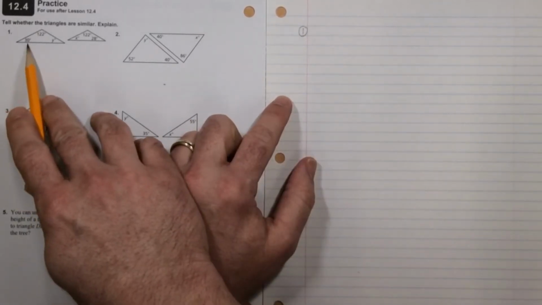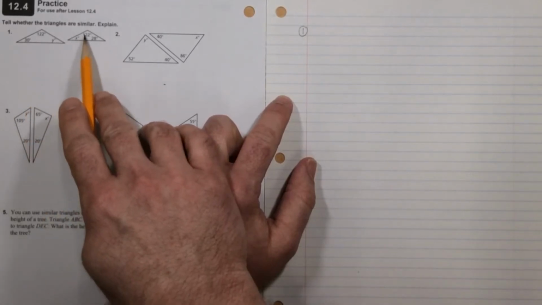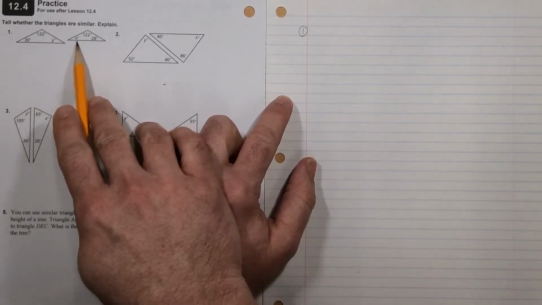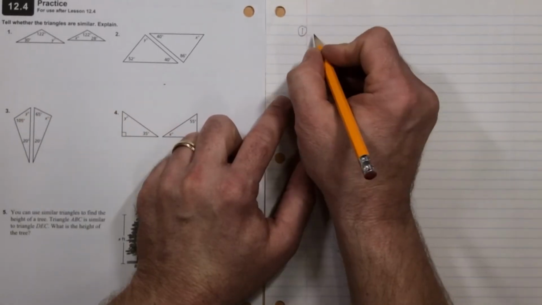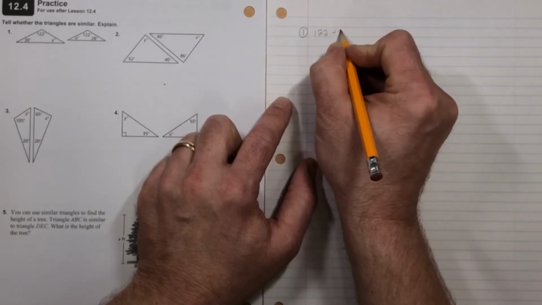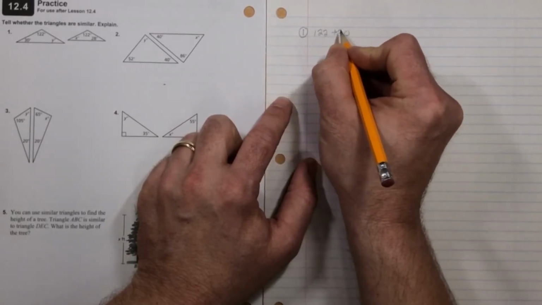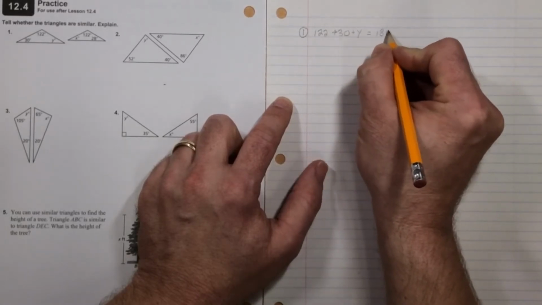Well, here I have a 30, a 122, and a y. And here I have a 122, a 28, and an x. So I'm going to have to figure out what y is here. So I know that 122 degrees plus 30 degrees plus y equals 180 because it's a triangle.